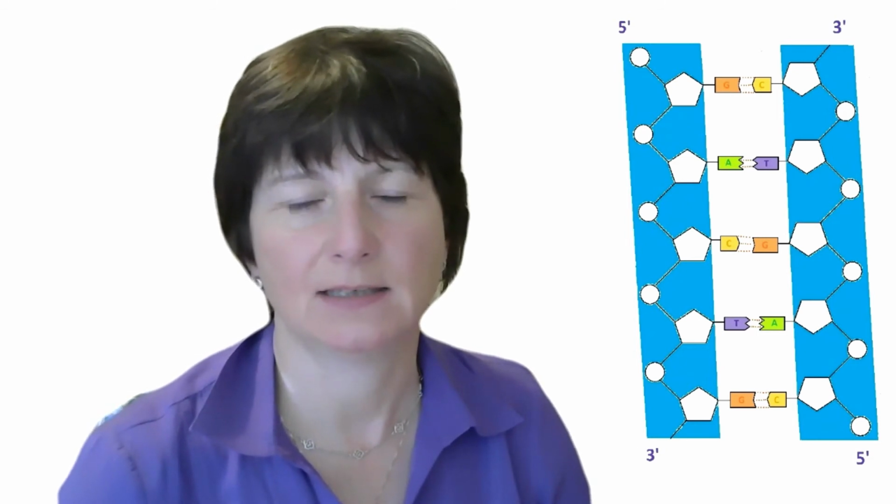Again, the numbering system: at the top left, the phosphate group is on the 5' carbon of the sugar. That's why it's called the 5' end of the DNA. If we look at the bottom left, that is the carbon on that deoxyribose sugar that's finishing off that chain, so it's the 3'. When new nucleotides get added on, they always get added on to the 3' end. So it's really important to remember that. The 3' end is straight onto the deoxyribose sugar.